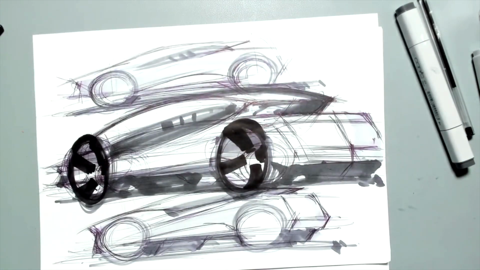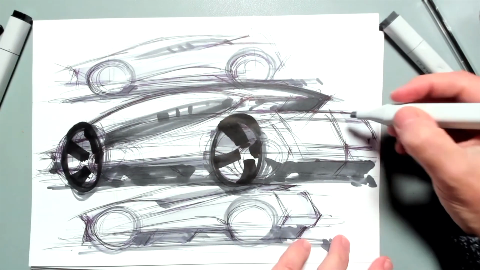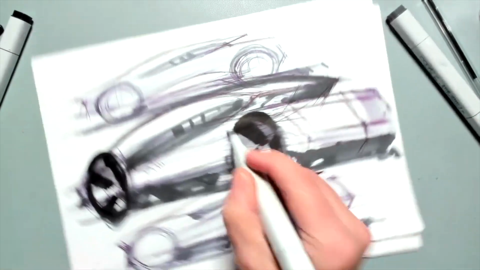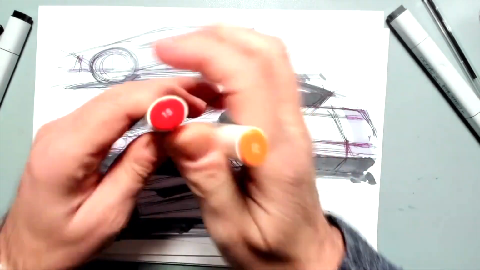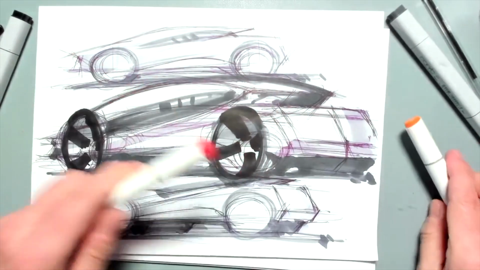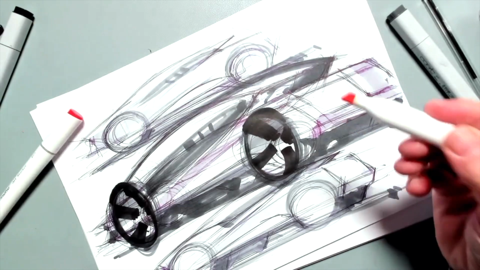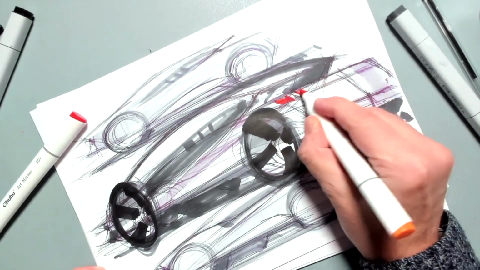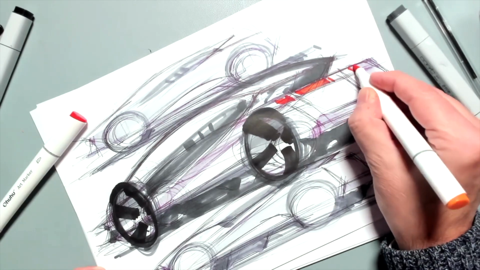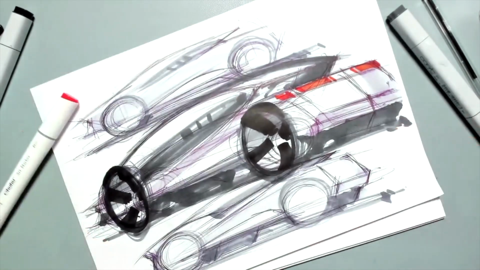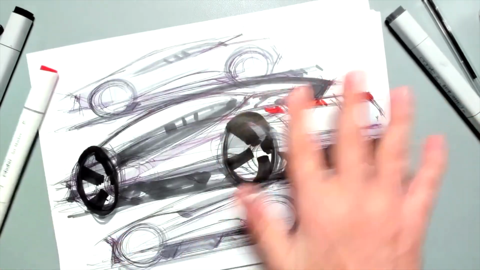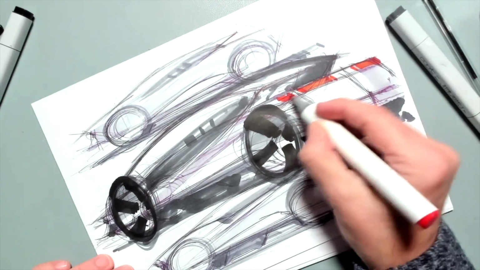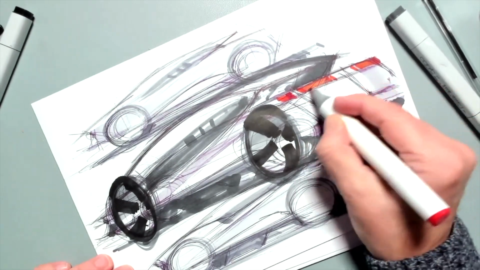A little bit of shadow in the wheel. I will add a little bit of contrast here, also here, an orange and a red. You see, I give a little bit of backlight feeling with a little bit of red.